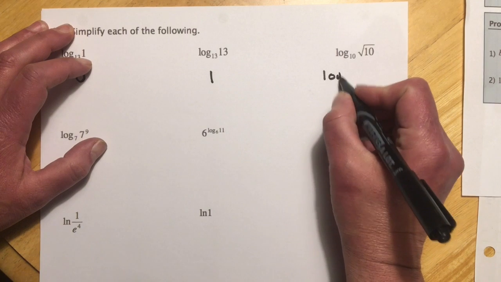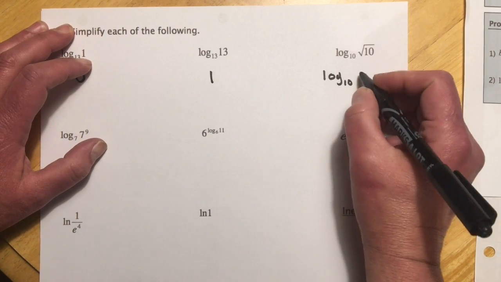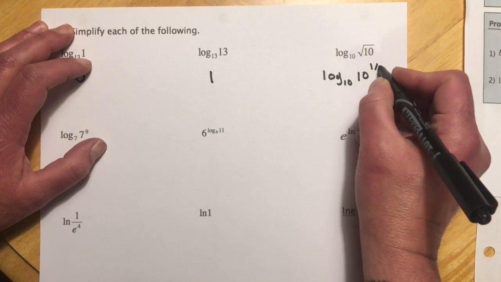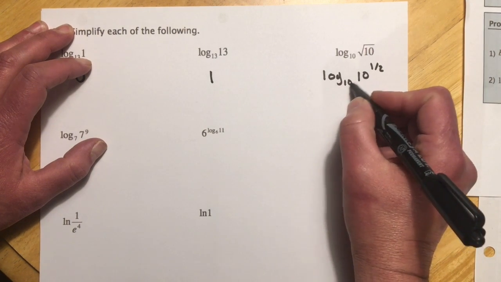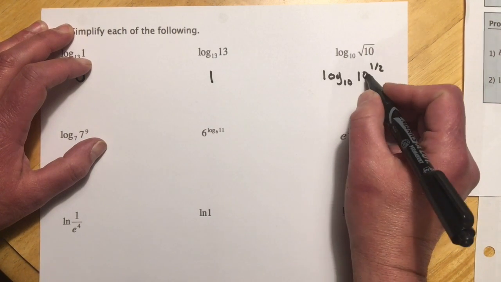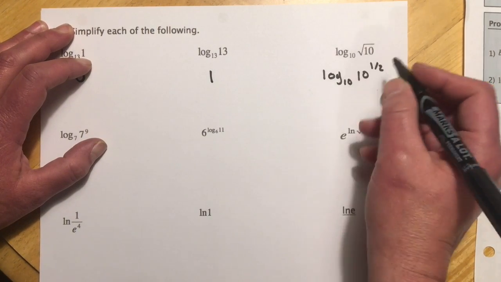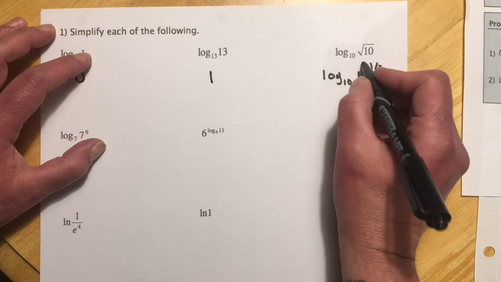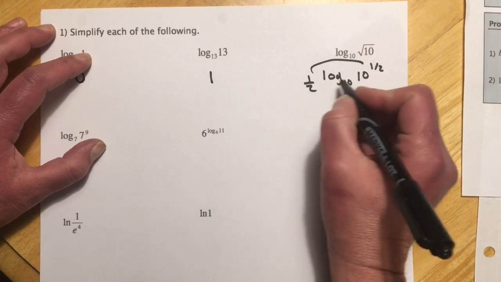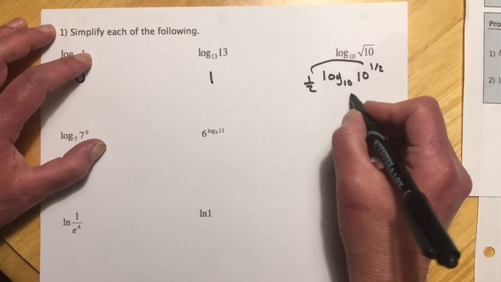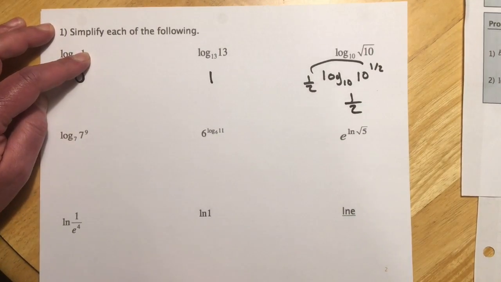This one we go log base 10 of root 10. I can write root 10 as 10 to the 1/2. Then we have a base and an exponential, and the base of the log and the base of the exponential are the same. So it'll just be 1/2. You can also do it as a 4.5, where you bring the 1/2 down front, and the log base 10 of 10 is 1. Either way we get a half.